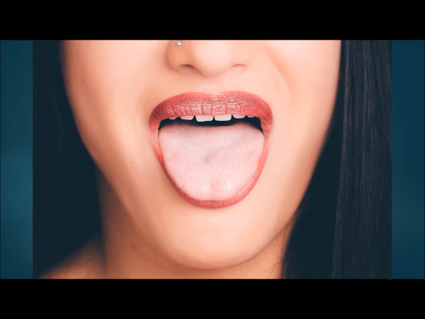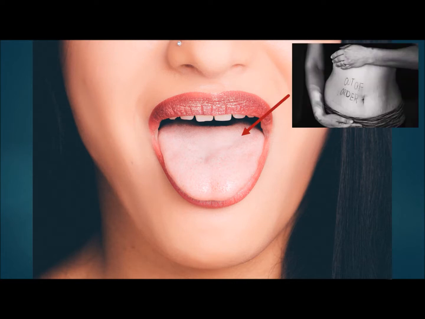So if we think a little bit about conditions that affect our general health that will also have an effect on our mouth, think first of all maybe about chronic bowel inflammatory disorders, so things like Crohn's disease, celiac disease, and even things like eating disorders. They can really affect the health of our mouth.